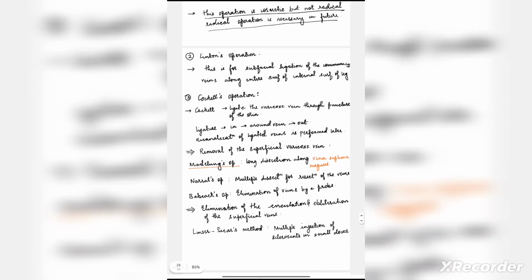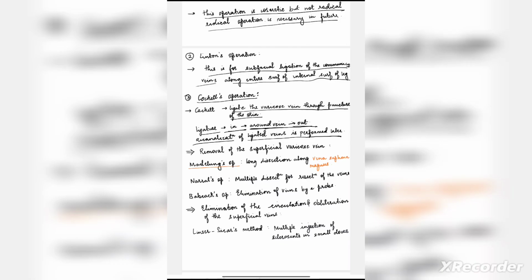Next is Linton's operation. This is for subfascial ligature of the communicating vein along the entire internal surface of leg. Cockett's operation. Ligate the varicose vein through puncture of the skin. Ligature in around the vein and then out. Recanalization of the ligated vein is performed later.